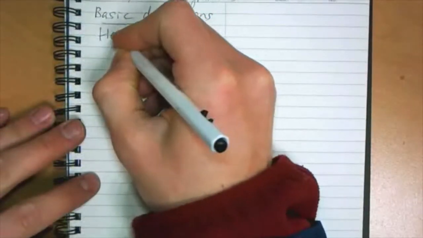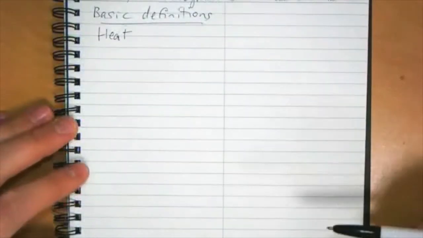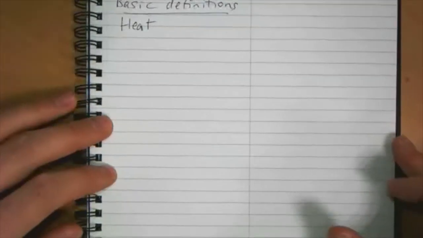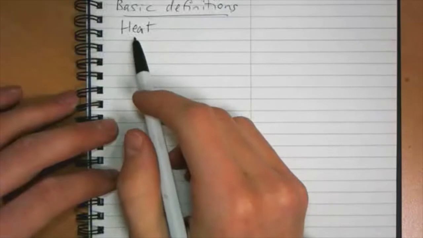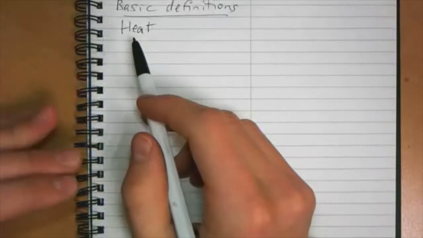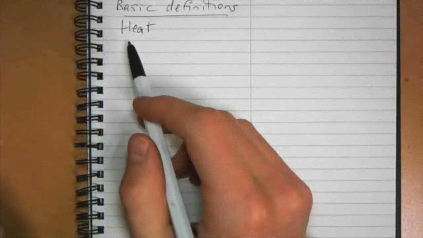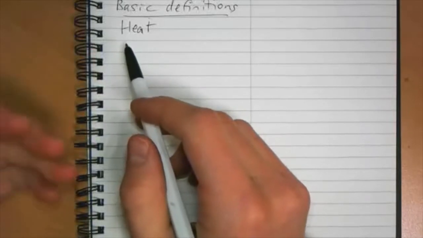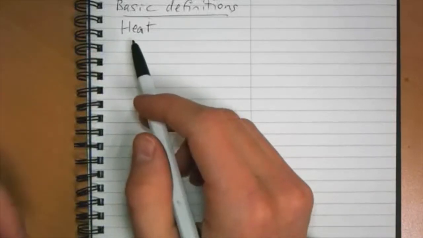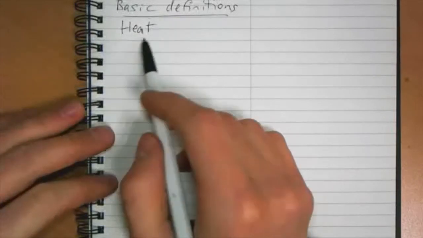Sometimes, when we use a word in the English language, it's not always exactly in the same sense it's used in physics, and sometimes it's close, sometimes it's not so close. Heat is a case where the way we use it in English does not correspond to the physics definition. If an object feels hot, we say it has a lot of heat, but that's not actually what it means in physics.